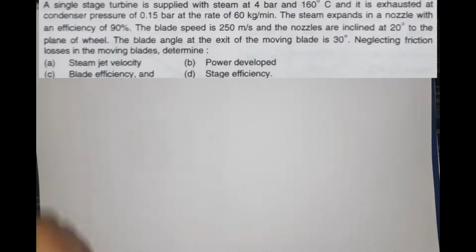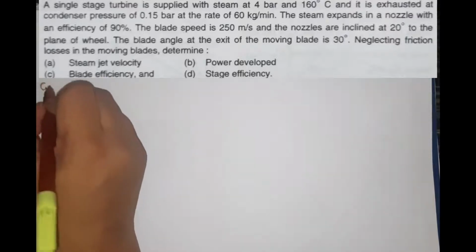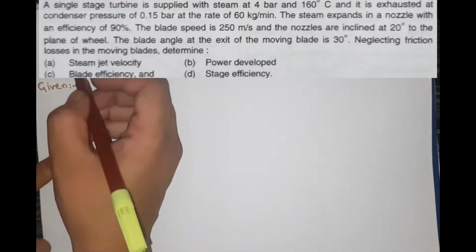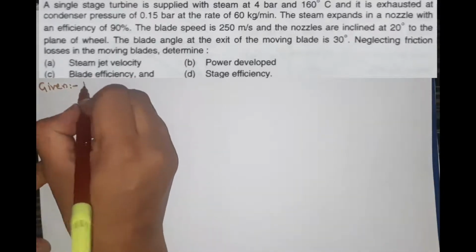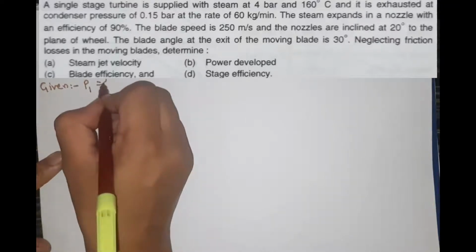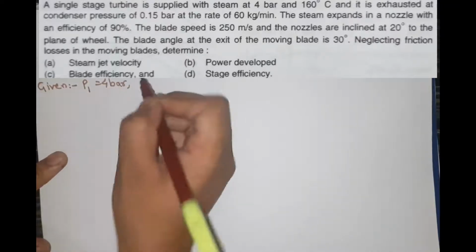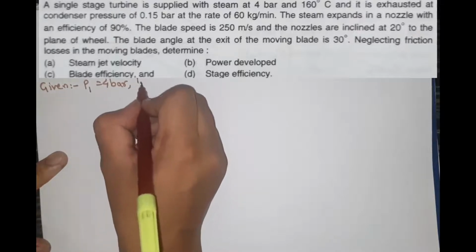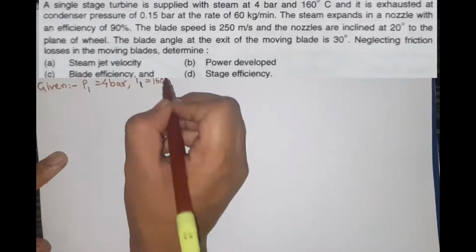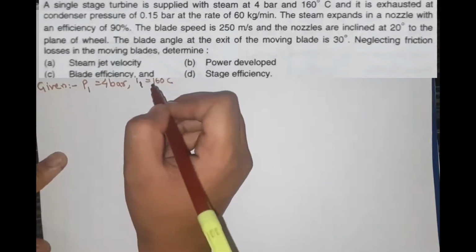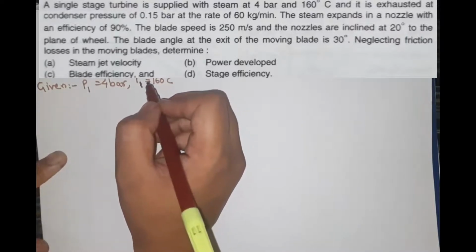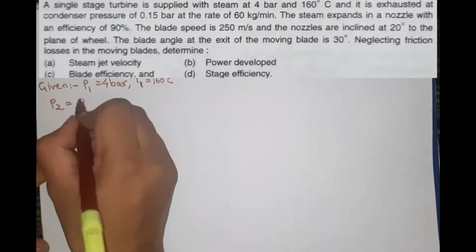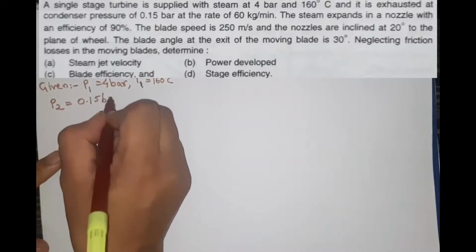So here it is given that inlet pressure, that is P1, is equal to 4 bar. So inlet conditions are given to us as pressure 4 bar and temperature 160 degrees Celsius, and the exit pressure, that is P2, is given as 0.15 bar.